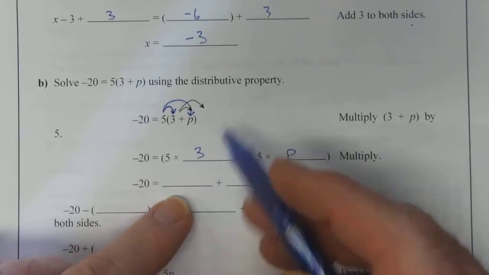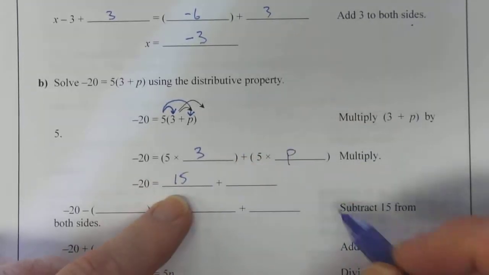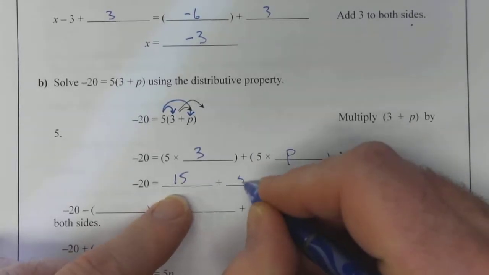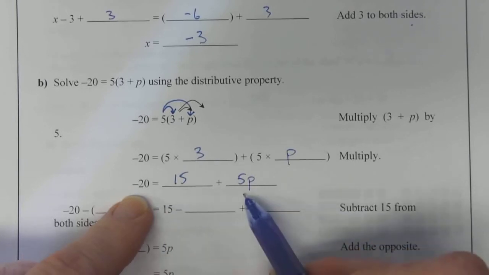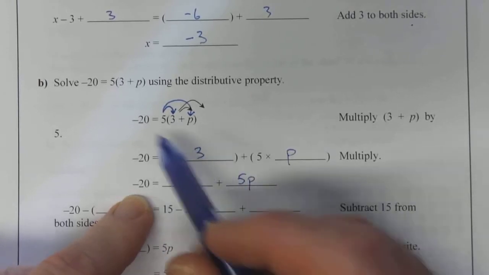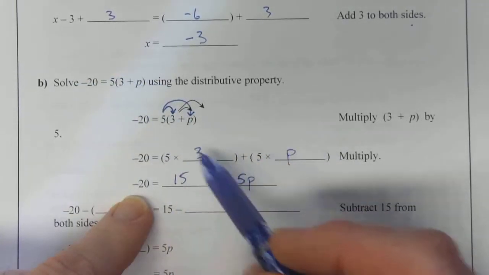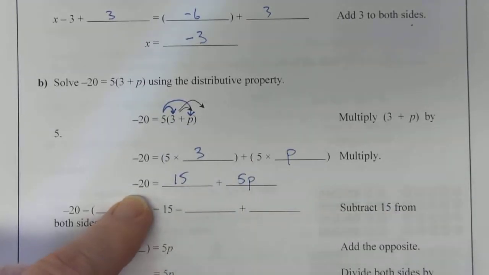So then 5 times 3 is 15, and 5 times p is just 5p. So we've got negative 20 is equal to 15 plus 5p. That's the same equation as what's originally given to you. It's just in a different format, which makes it much easier in some situations to solve.